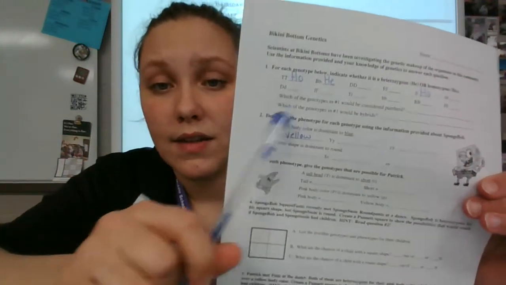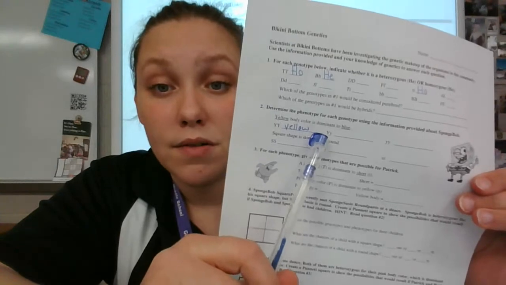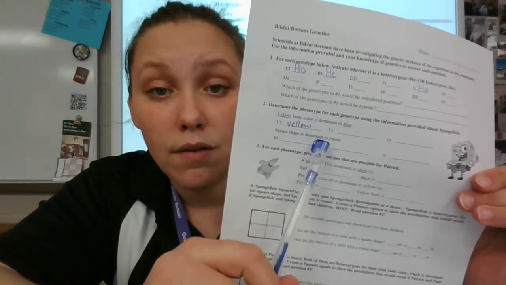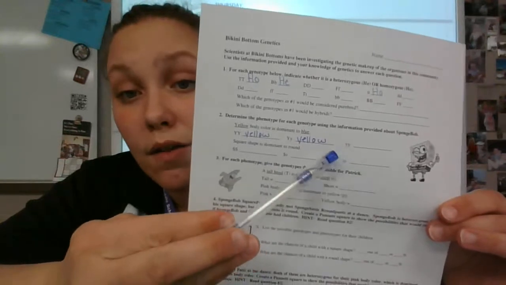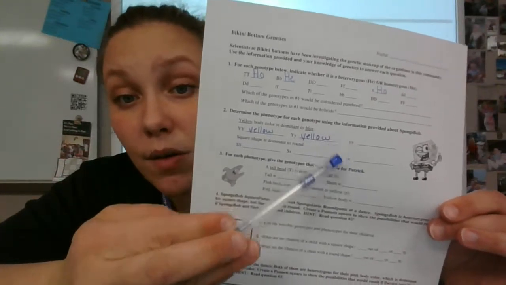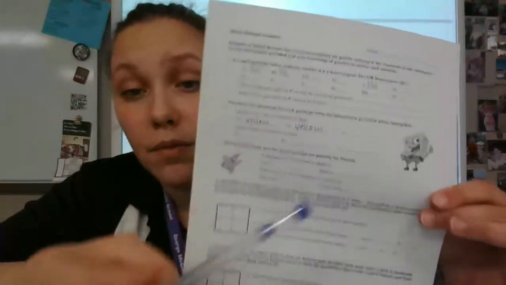In the second one, there's a capital Y and a lowercase y. So there's a dominant allele and a recessive allele, but the dominant allele always takes over because it's dominant. So if there's a dominant allele anywhere in the genotype, it's going to end up taking over that trait. So he's going to end up being yellow. And then the last one on number 2 in the first part is 2 lowercase y's. Those are both recessive. So he's going to end up being blue in that case because lowercase y represented blue.